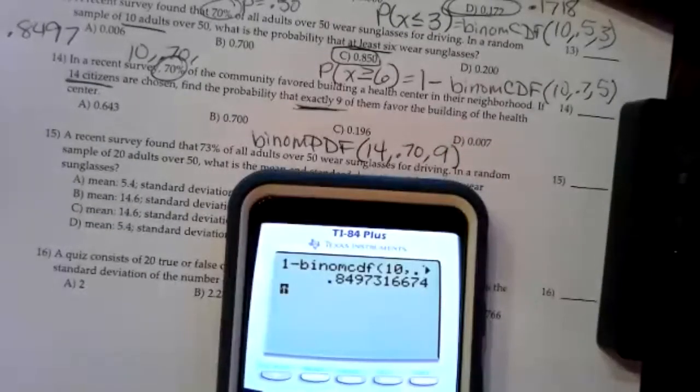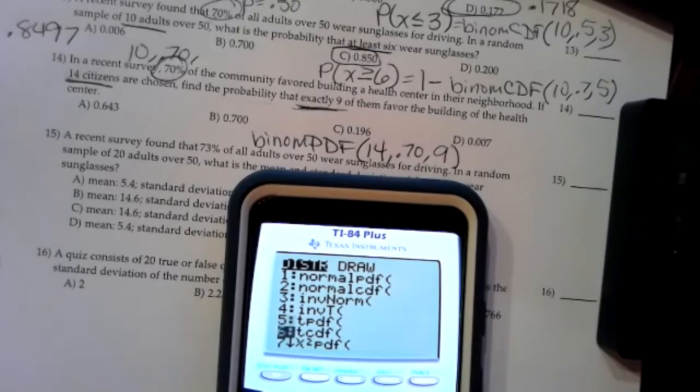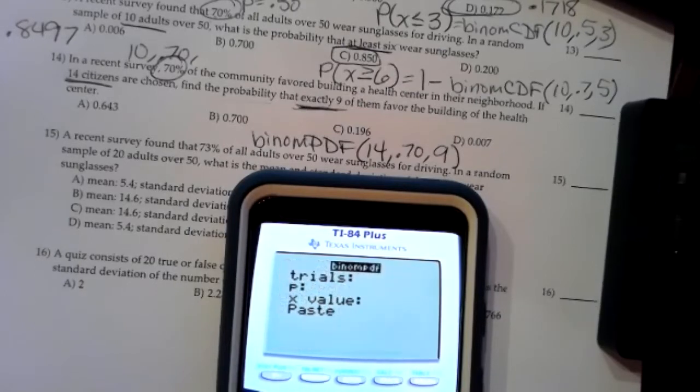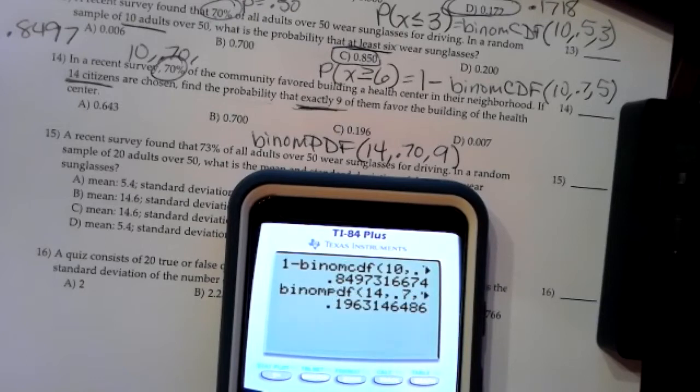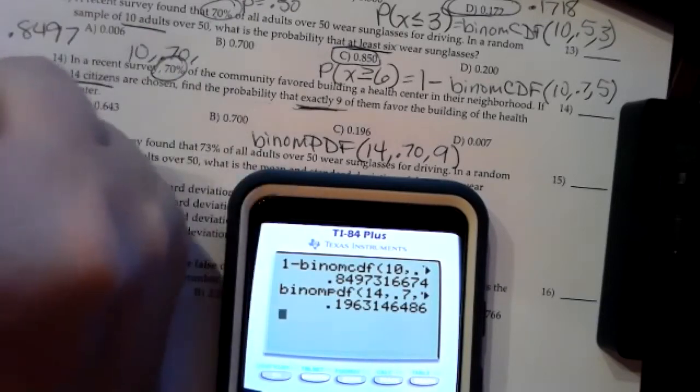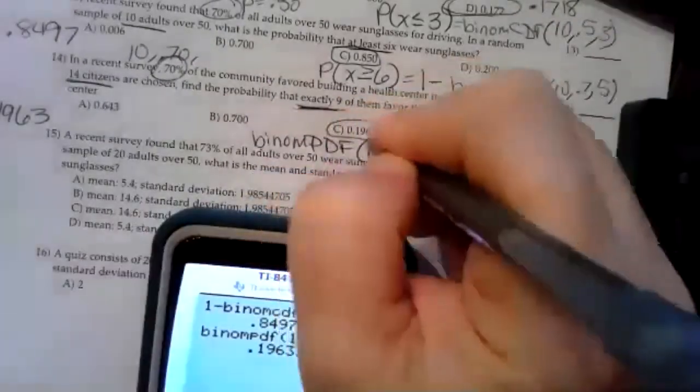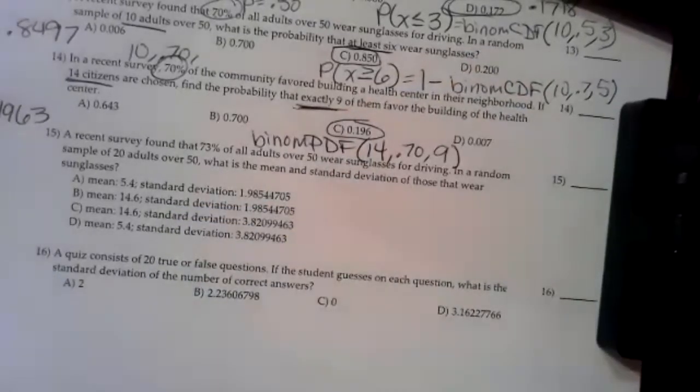So to get that one, second vars, scroll down, binomial PDF, enter our 14, our 0.7, and our 9. And we get 0.1963. So that one should end up being C for number 14. Okay? All right, so that's how you use the binomial formulas.